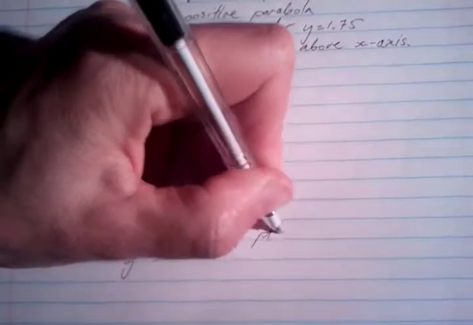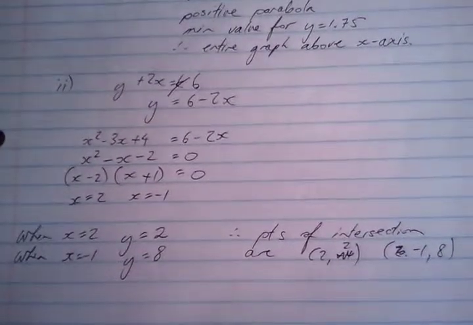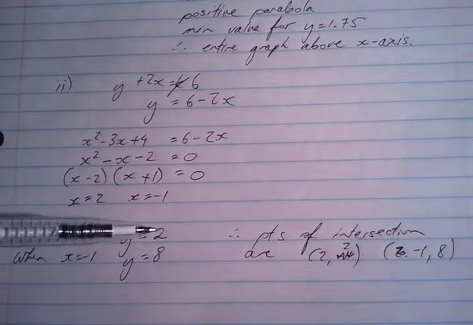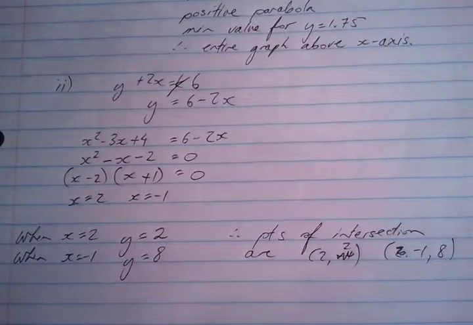Therefore, points of intersection are (2, 2) and (-1, 8). And there's our 2 points as they asked for in the question. We could also do it by drawing a graph and seeing where the two intersect.